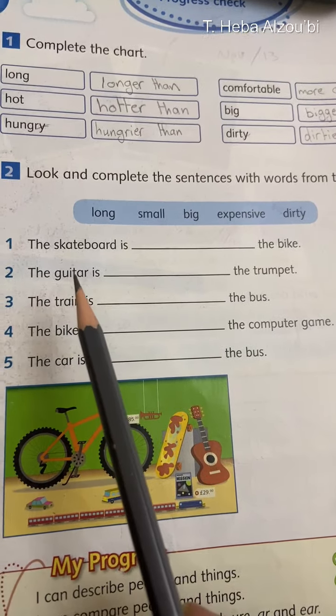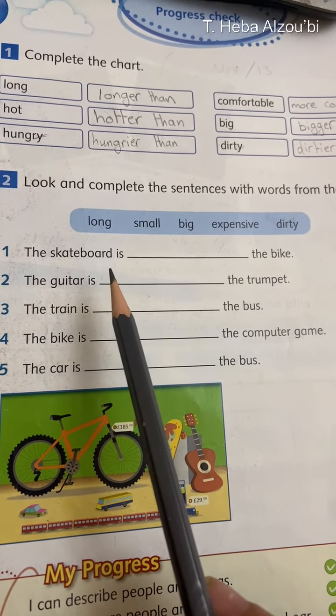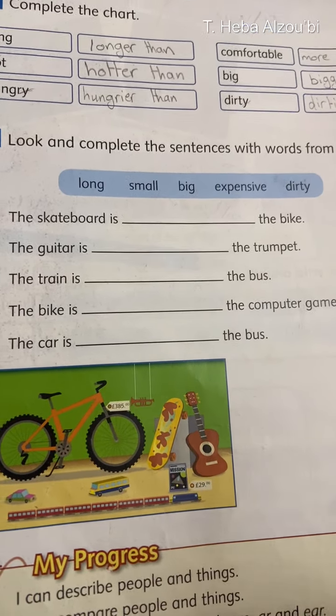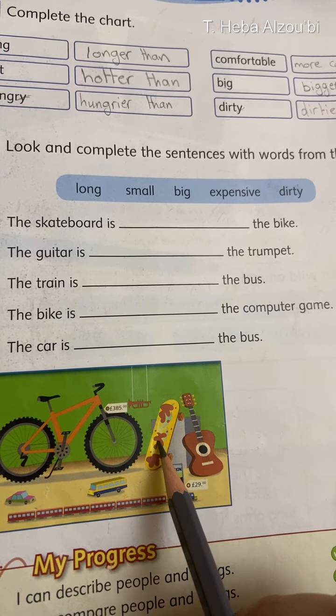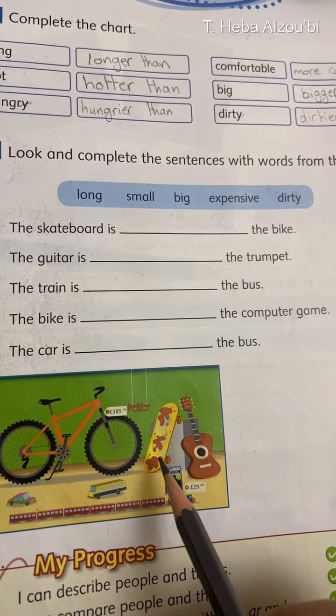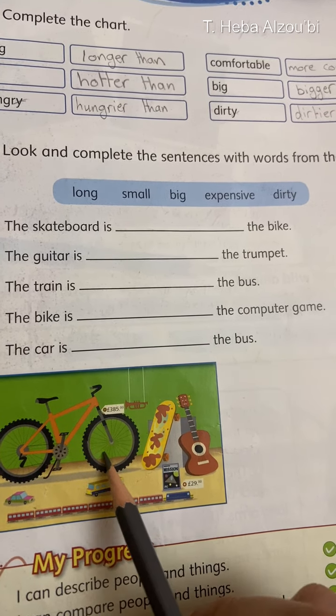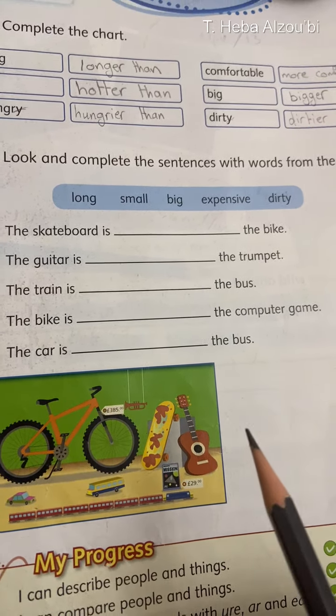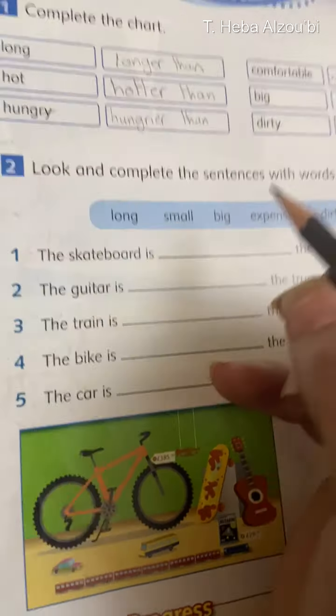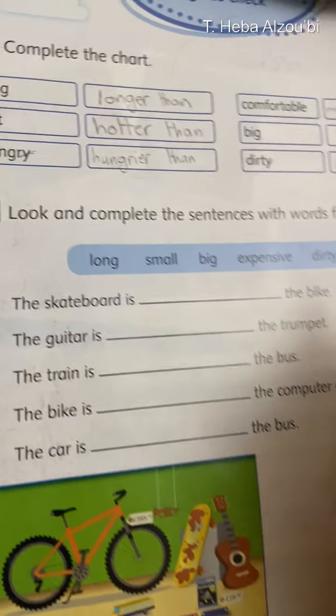Number 1, the skateboard is the bike. This is the skateboard and this is the bike. Yes, the skateboard is dirty. Excellent. The skateboard is dirtier than the bike.